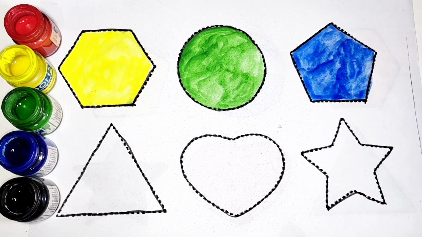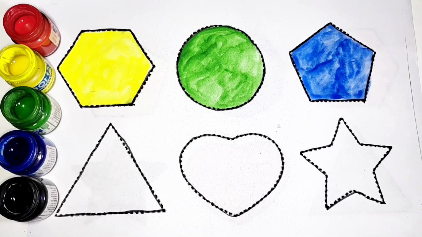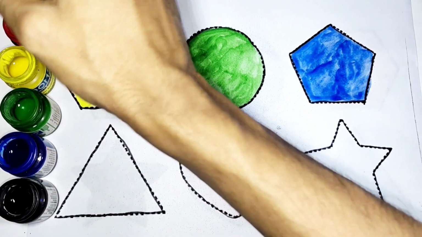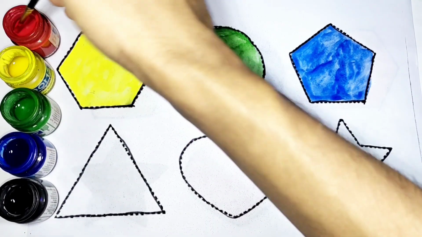The next one is triangle, the shape of triangle. Kids, now we're using the color red, the shape of triangle.